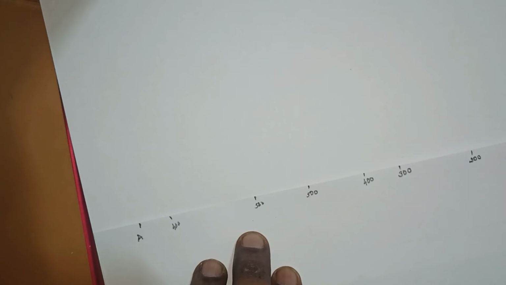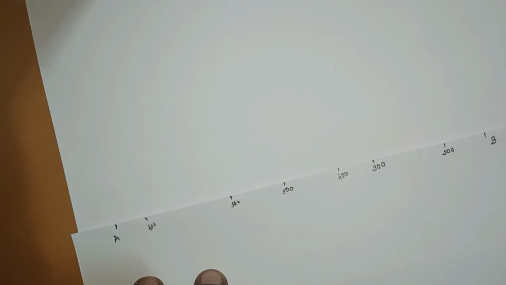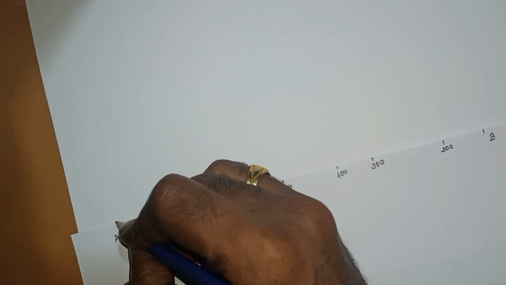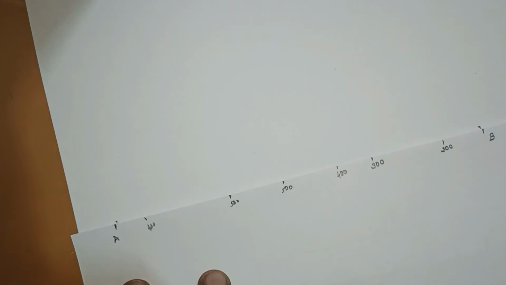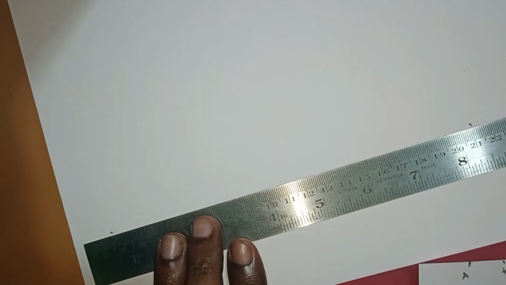Take a fresh paper and mark or transfer these 2 points exactly in the paper, A and B. Draw a baseline.